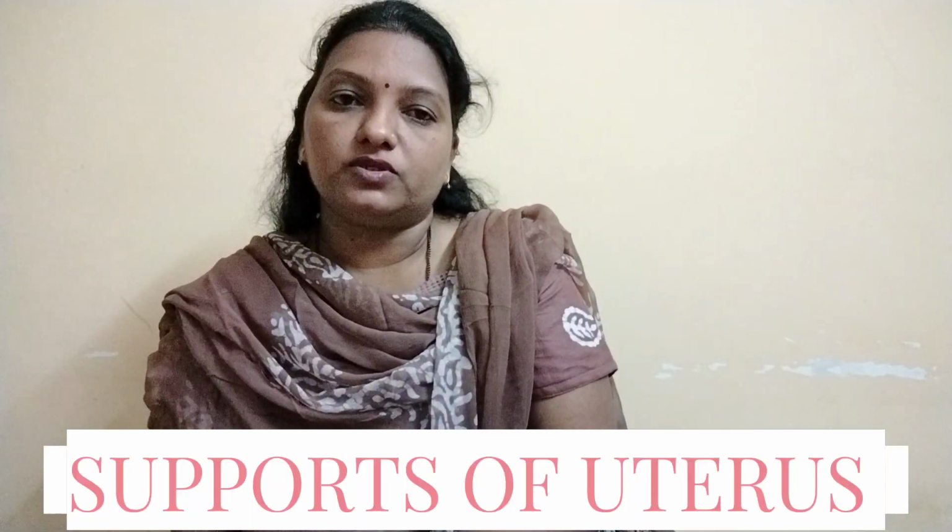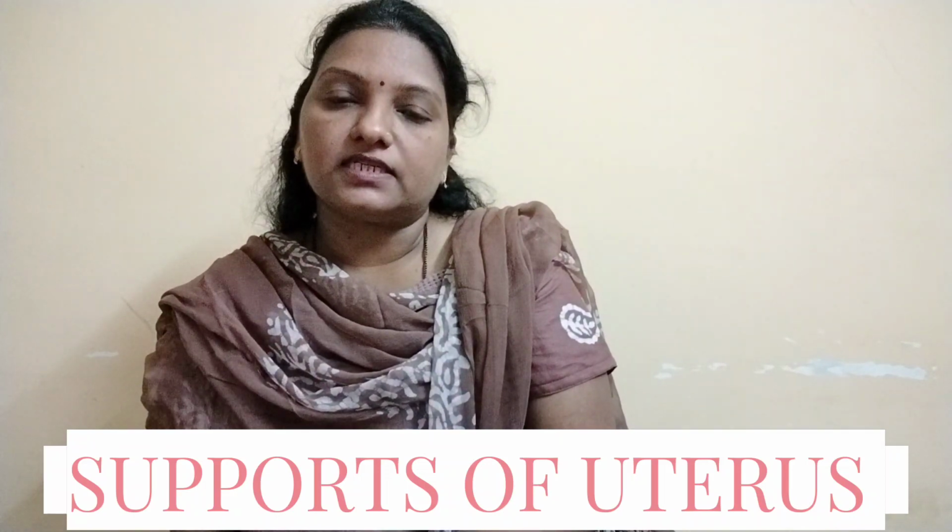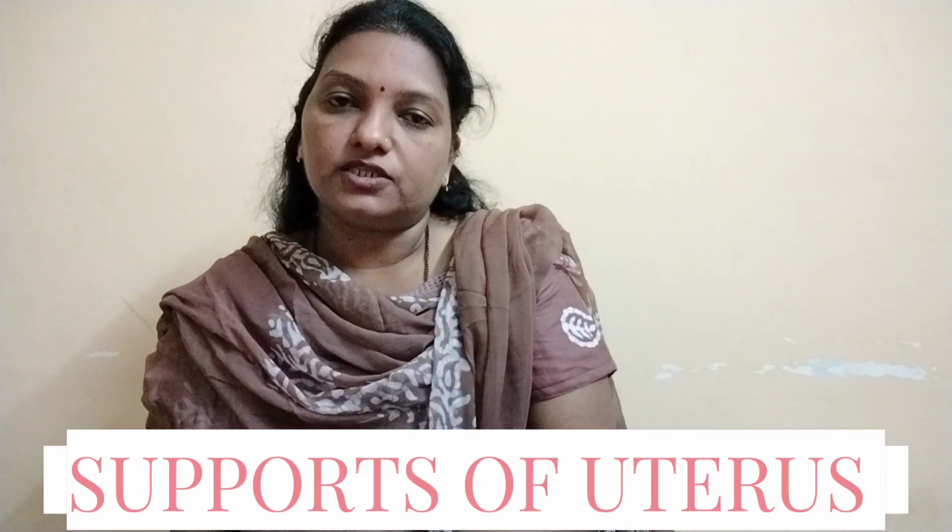So first, supports of the uterus. You all know that the uterus is an inverted pear-shaped structure, a muscular organ in the pelvic cavity. Basically, it is situated in an anteverted anteflexed position. To keep this uterus in the right position, there are various muscular or ligamentary supports trying to keep the uterus in the normal position. These supports are broadly divided into the primary supports and the secondary supports.